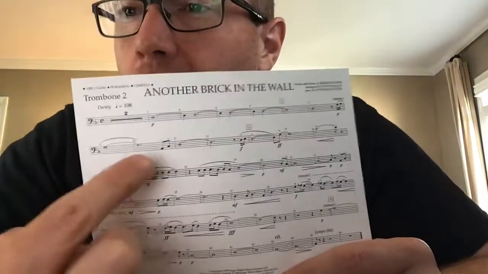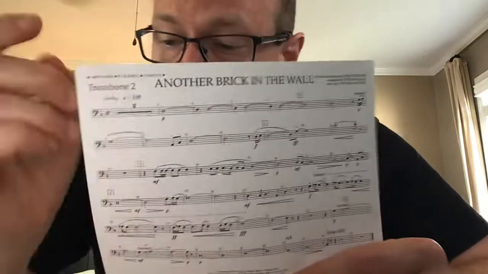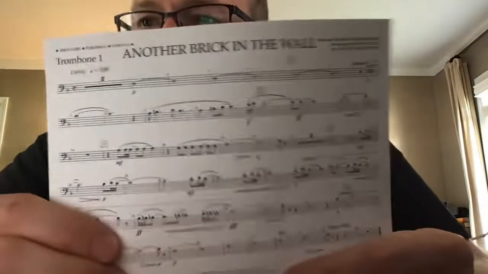Okay, so you see how important your part is. You're a lot of the bass, and y'all will hear me say it a lot, bass is so important. That's what makes marching band. Okay, here's trombone 1.